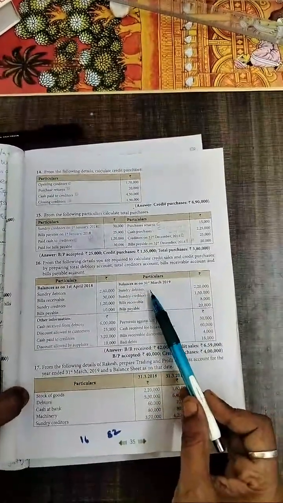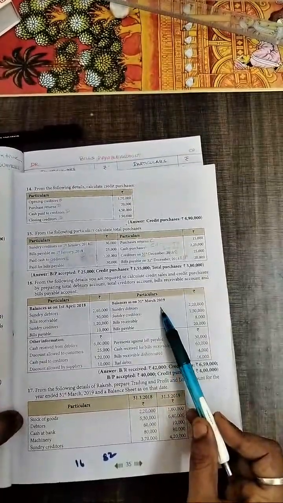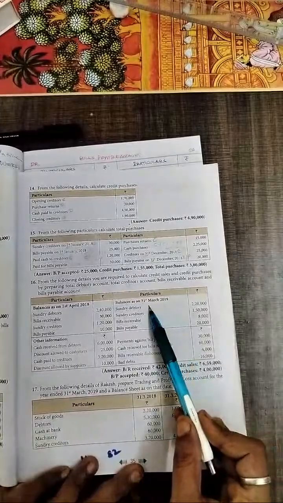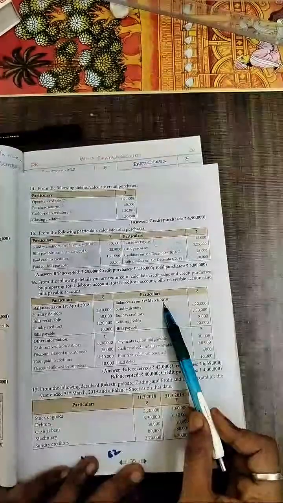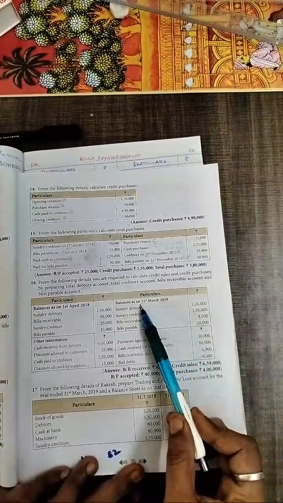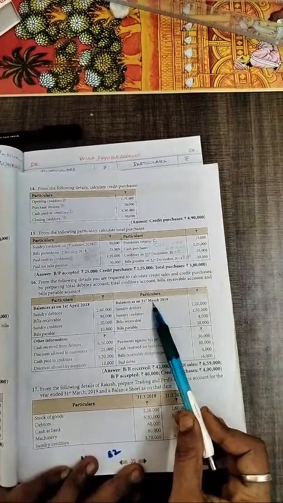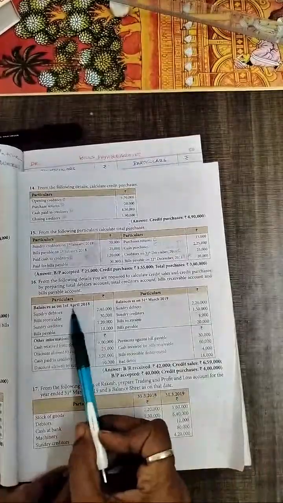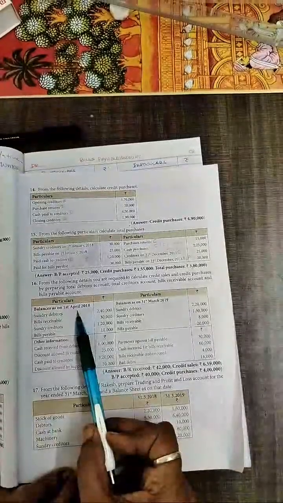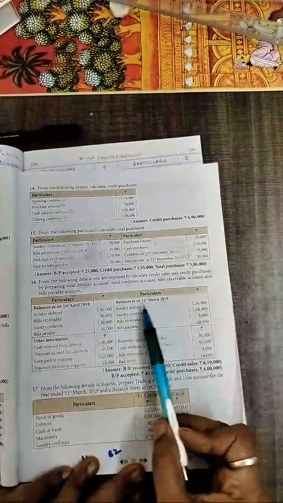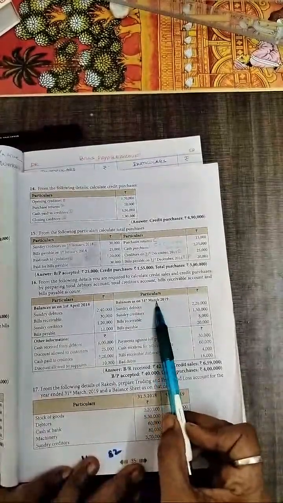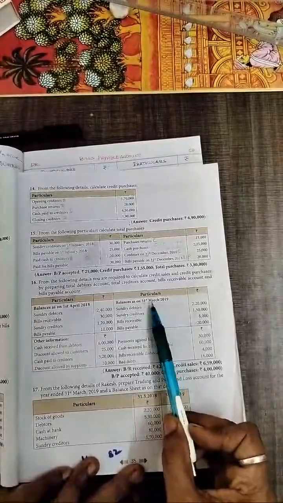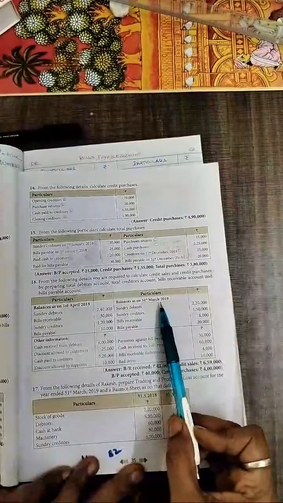Balance as on 31st March 2019. What is this denoted as? Do not consider the year. 31st March is denoted as closing balance. Listen, 1st April is denoted as what? Opening balance. Similarly, 31st March is the end of the accounting period.